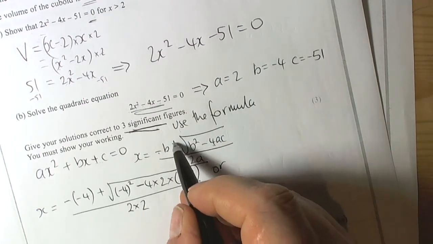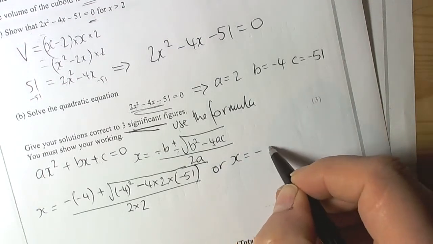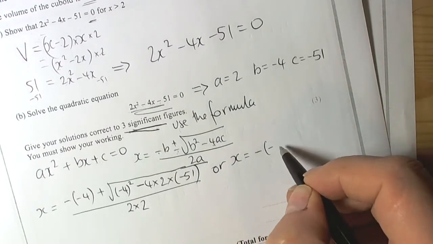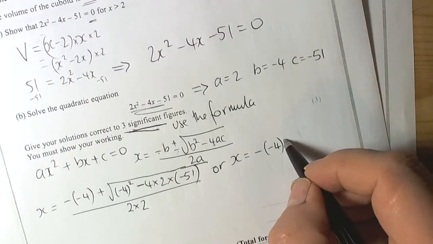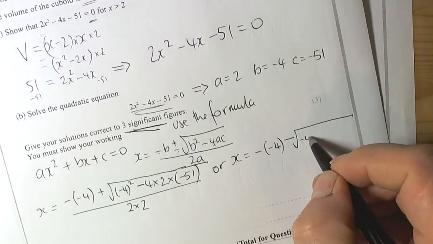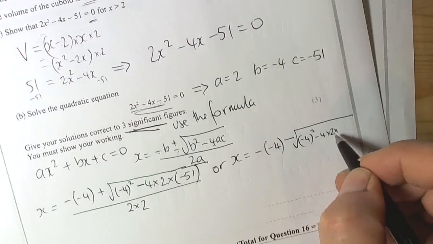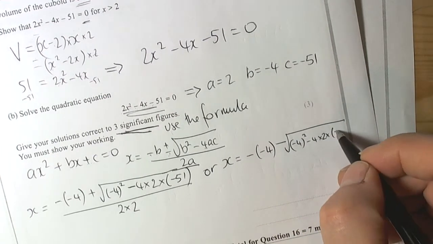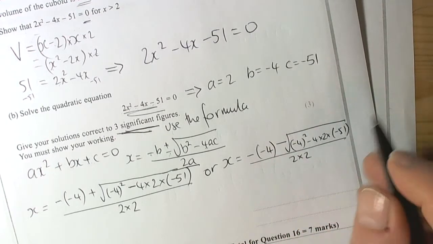Or the plus or minus is telling me that there's another value possible. x is equal to negative, so take away the b value, so negative negative 4, take away the square root of negative 4 squared, take away 4 lots of 2 times negative 51, all over 2 lots of 2.